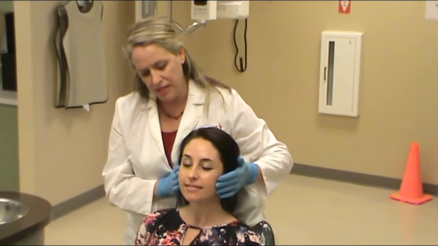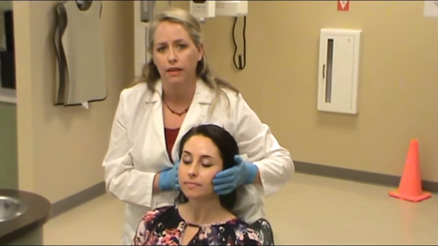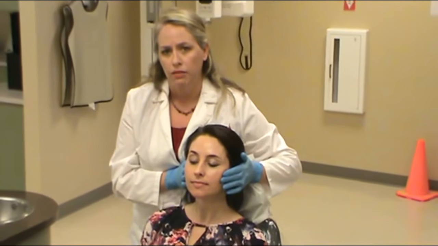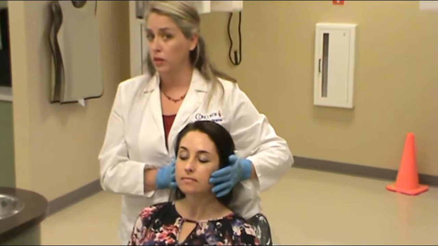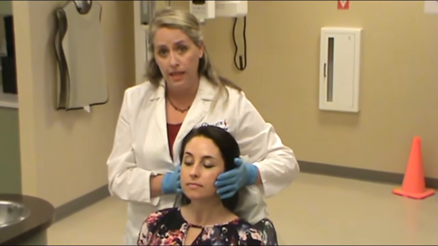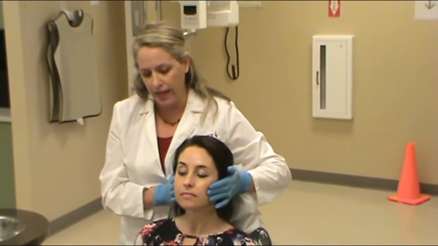The other thing we want to palpate is her parotid gland. So we're going to go ahead and have her clench together one more time and release. And if we had a parotid gland that was, let's say, blocked or building up stones or anything like that in it from a pathology standpoint, we would feel that.